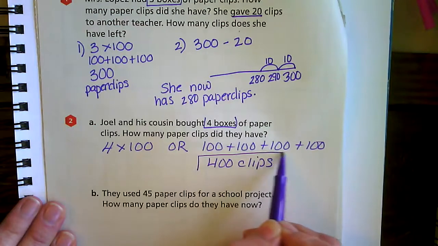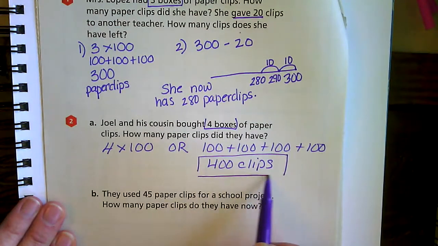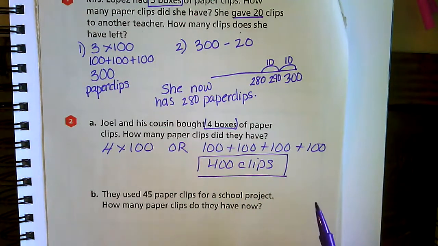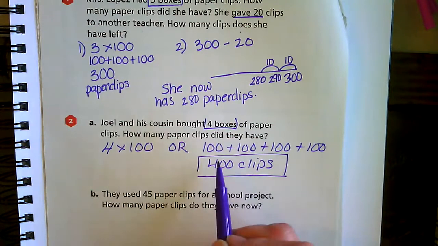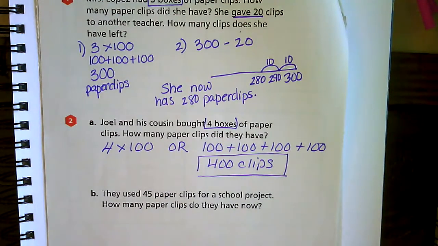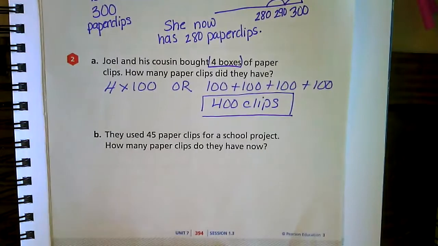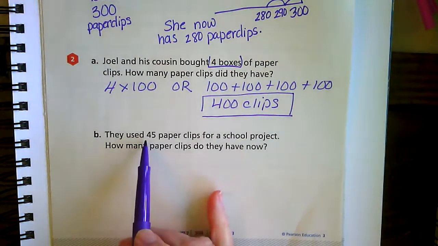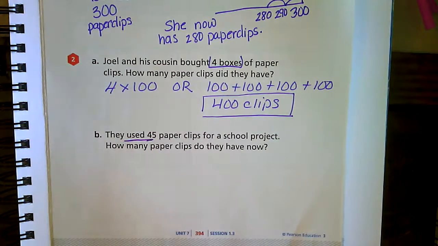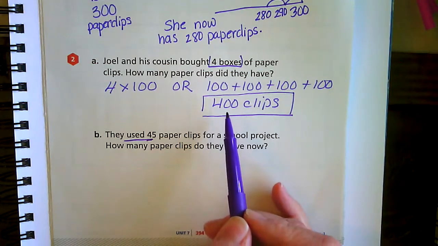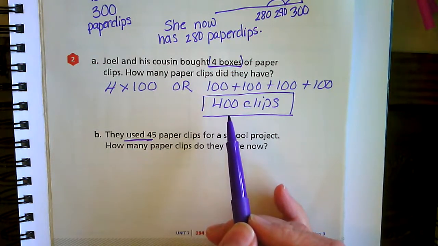I'm just going to put a box around that so it pops out. Okay, there's the first part. Let's see what we're going to do with those clips. Are we going to get some more, or are they going to take some away? They used 45 paper clips for a school project. How many clips do they have now? If they had 400, they used 45.